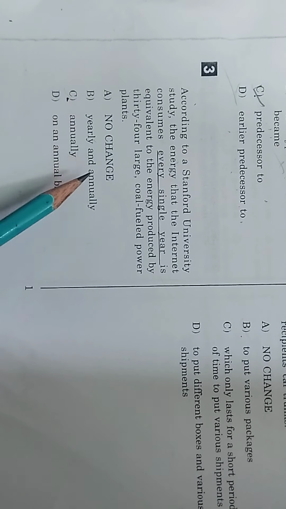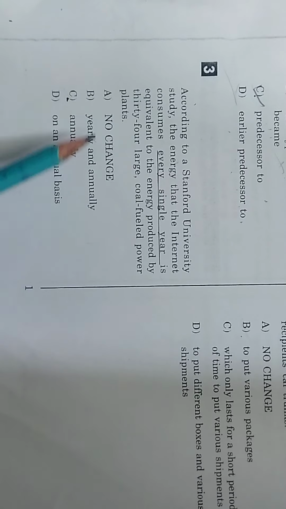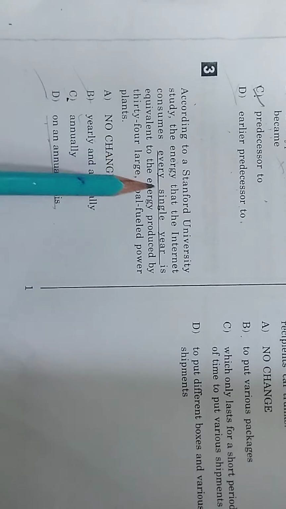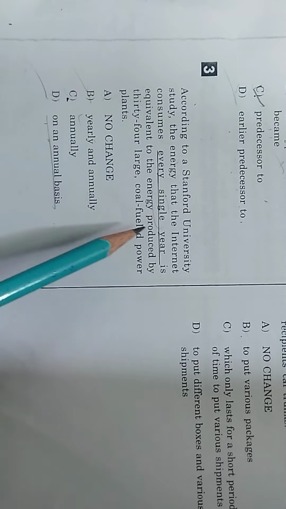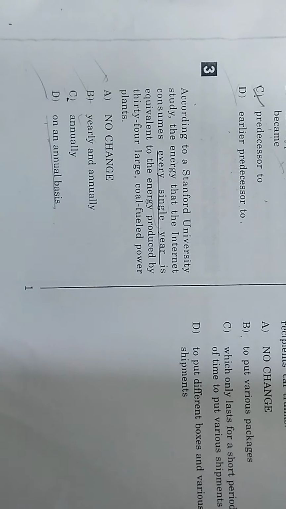In Bravo, earlier, early, yearly, and annually. So it creates redundancy. We only have to mention either yearly or annually. So Bravo is eliminated. In Delta, on an annual basis. Actually, we don't need the word on here. So it is long. So we can eliminate Delta. In Alpha there is every single year. We only mention every year. We don't have to mention single. This creates redundancy, so we can also eliminate Alpha too. So Charlie is the best correct option.